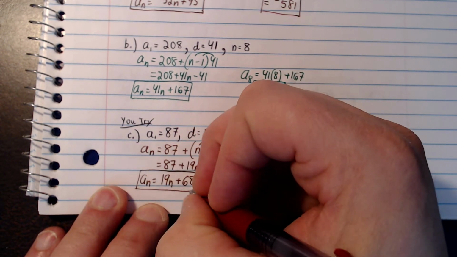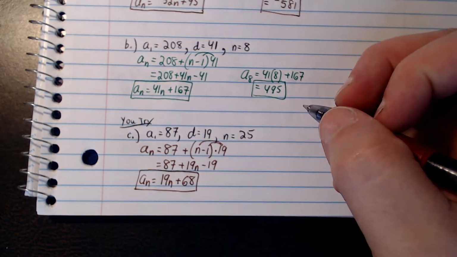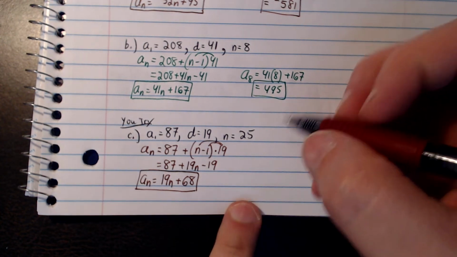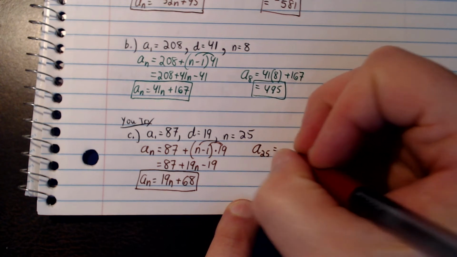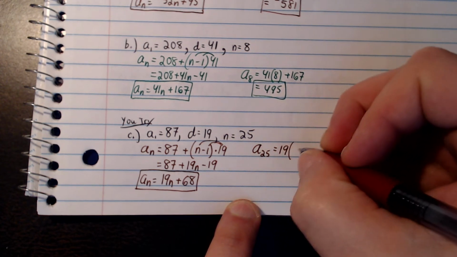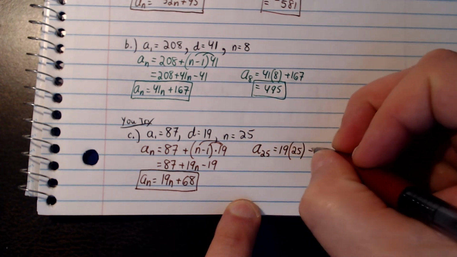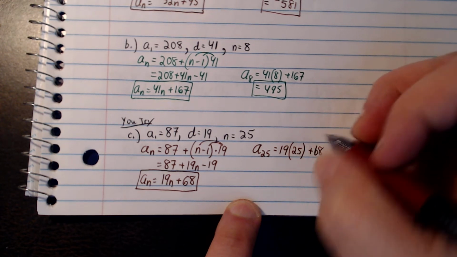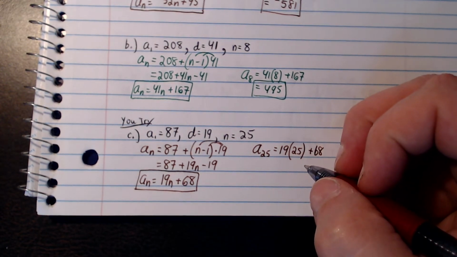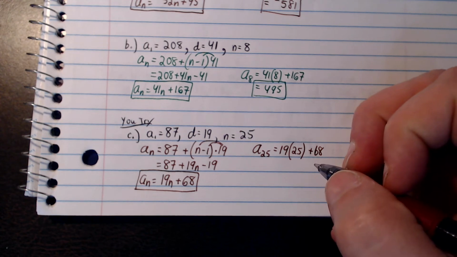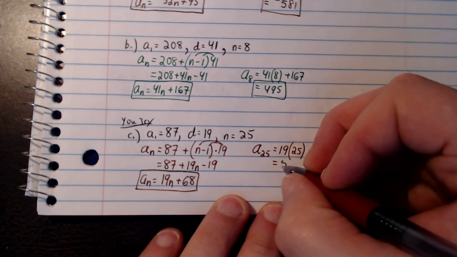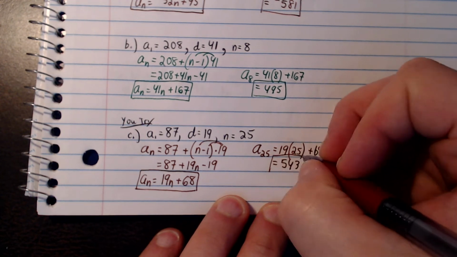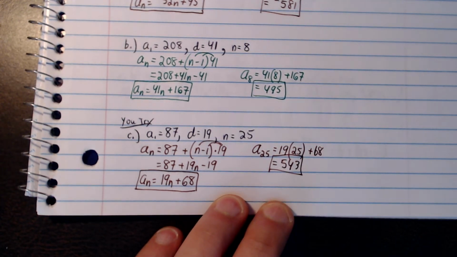So here's your function. Now they want you to evaluate 25. So the 25th number in that sequence. 19 times 25 plus 68 is 543. Hope you came up with that number.